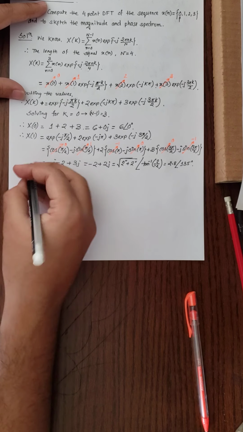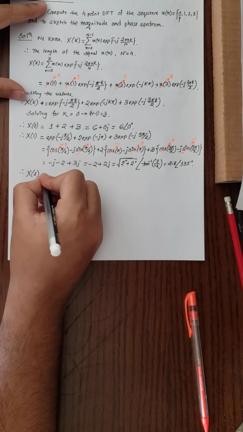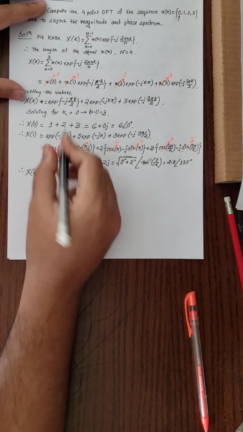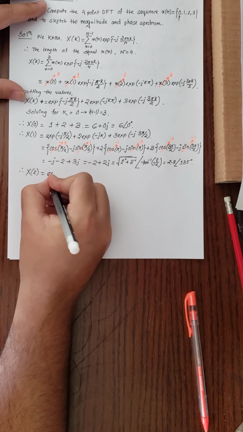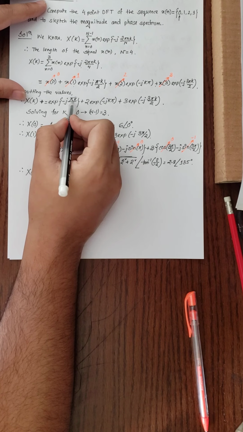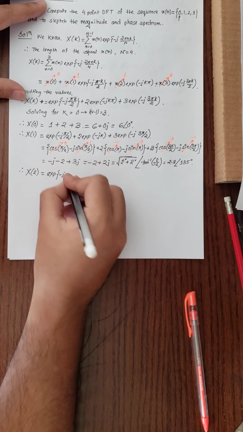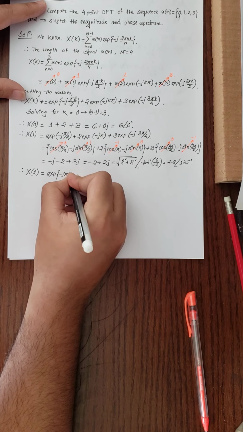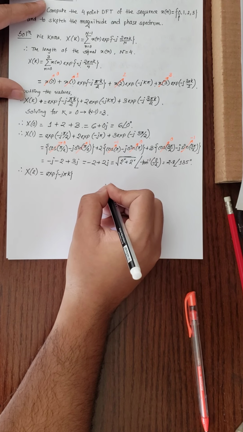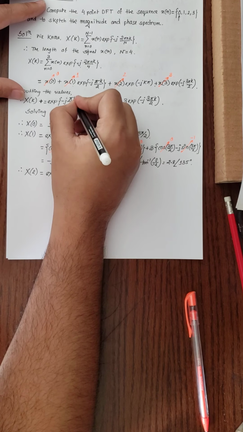Similarly, let us solve for x of 2. We get e to the power minus j 2 pi k by 2. The 2 cancels out, and all we are left with is pi k, pi only, because we have replaced the value of k with 2.